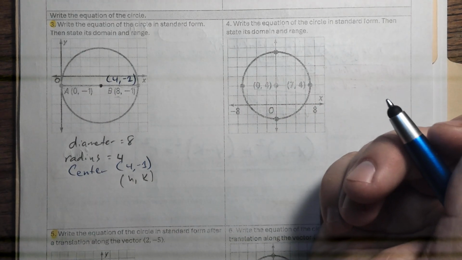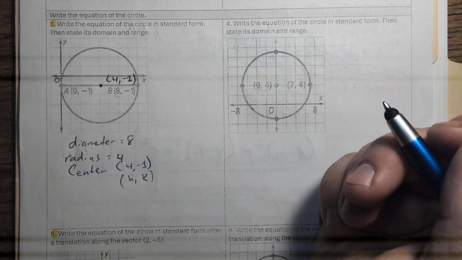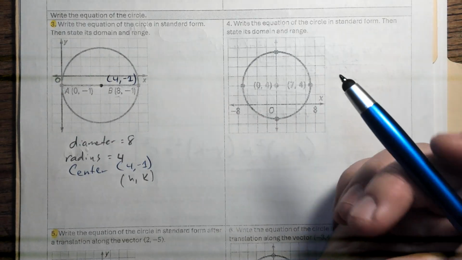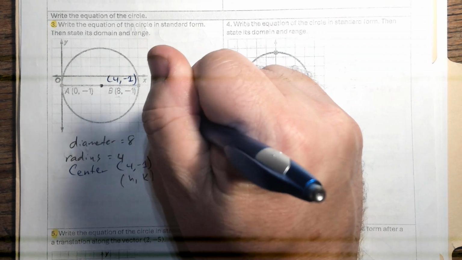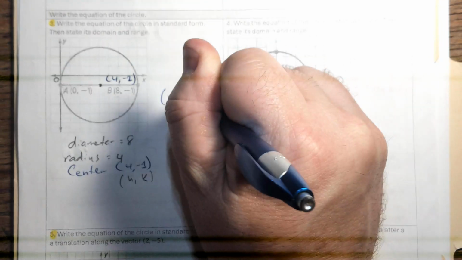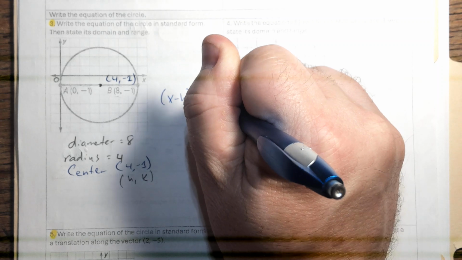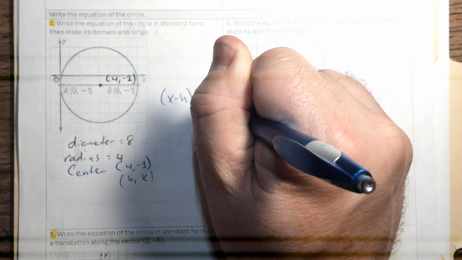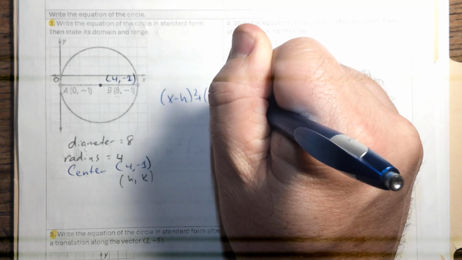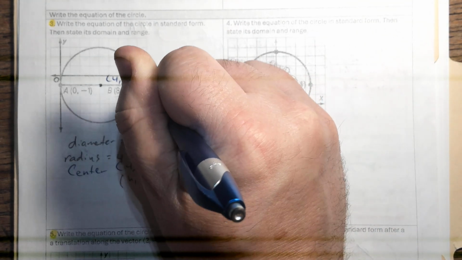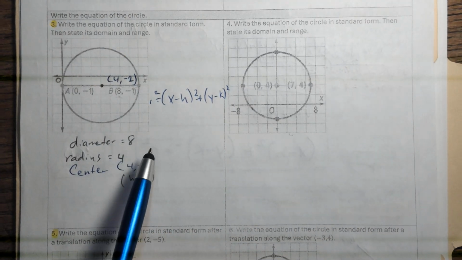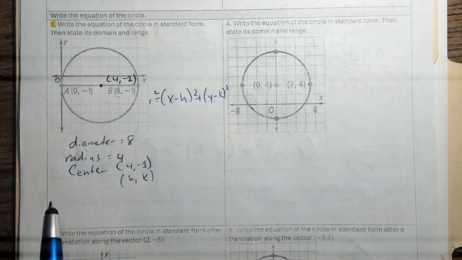So let me see, hang on. Write the equation in standard form. I'm going to put the equals r squared over here. So anyway, I'll put it to the right down here.